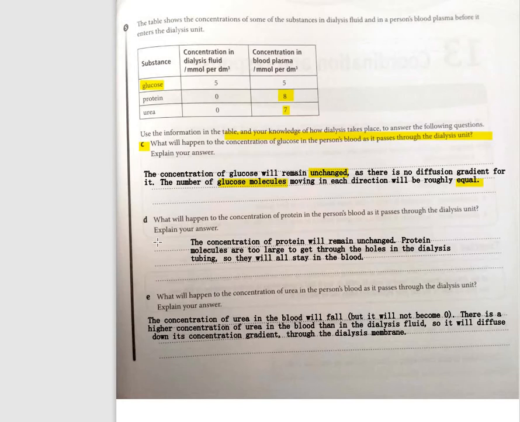Now the next part: what will happen to the concentration of protein in the person's blood as it passes through the dialysis unit? As you can see, the concentration in the dialysis fluid is 0, but the concentration in blood plasma is 8.